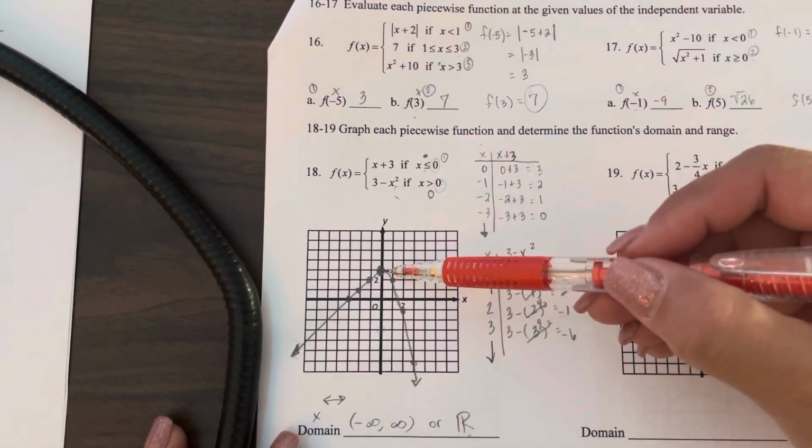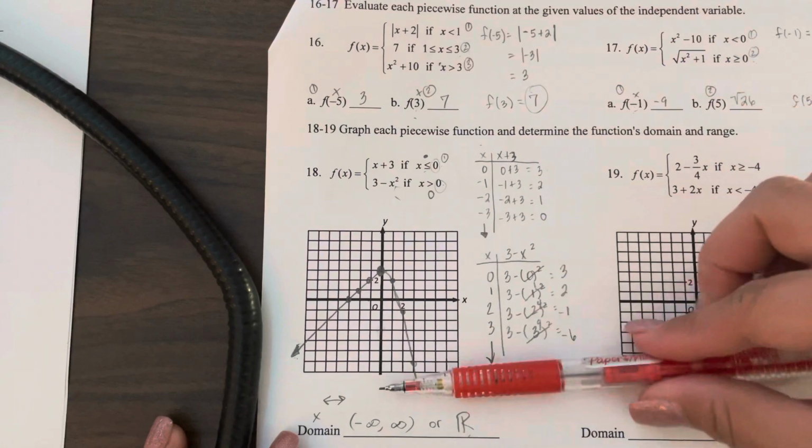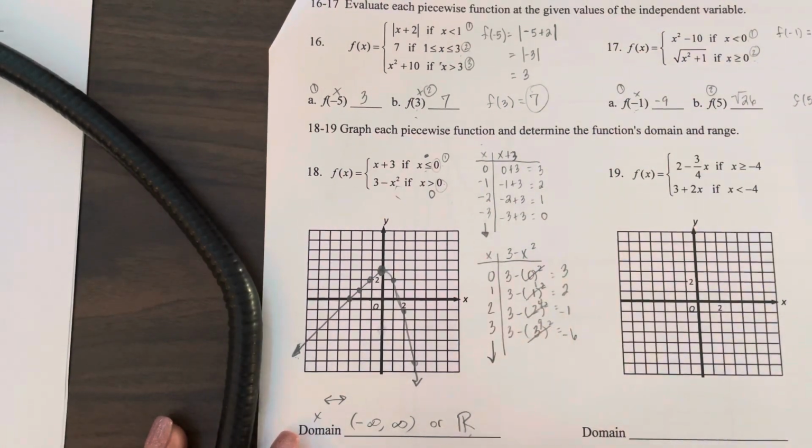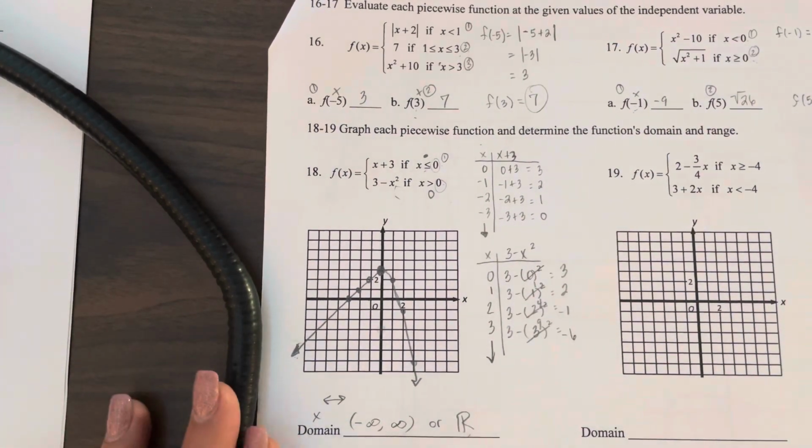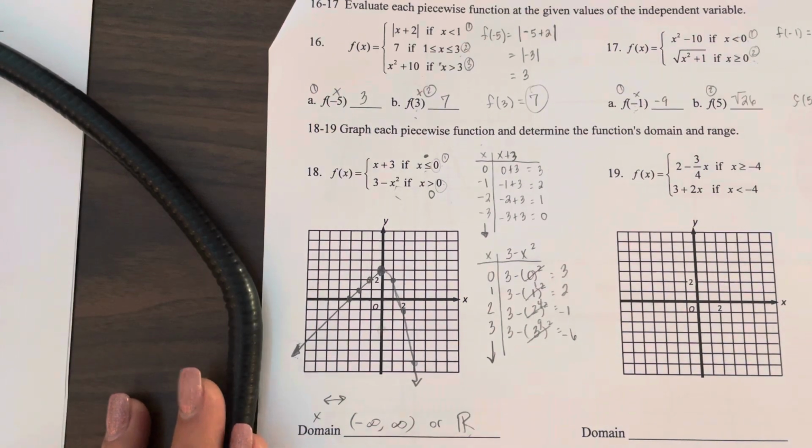And you do stop at what point? It would be the highest, 3. Again, you want all the y values that are less than or equal to 3. All of these y values are smaller. Okay, and it's bracketed because it's closed.